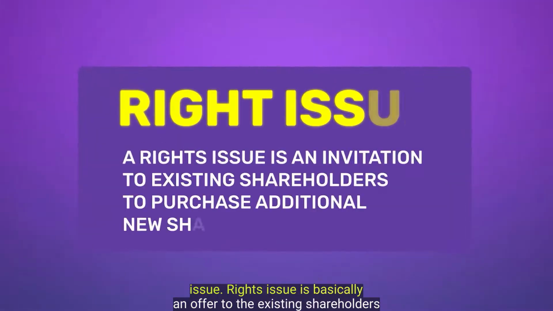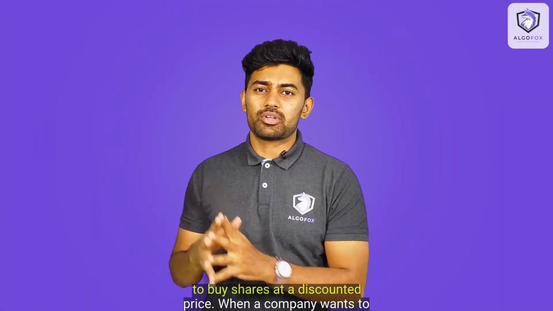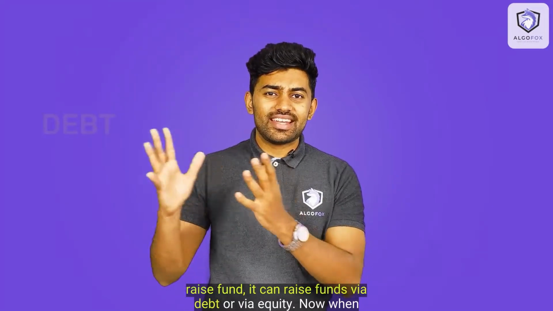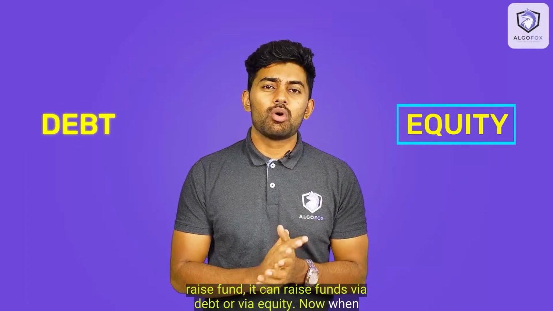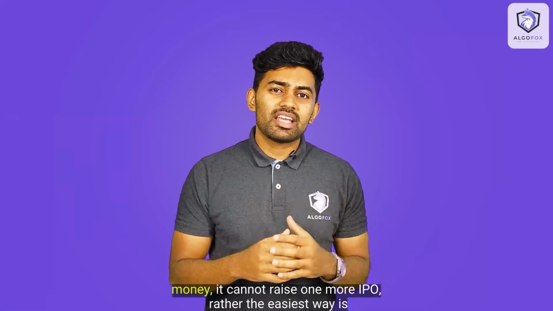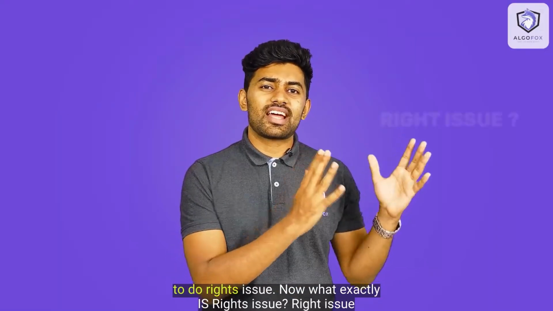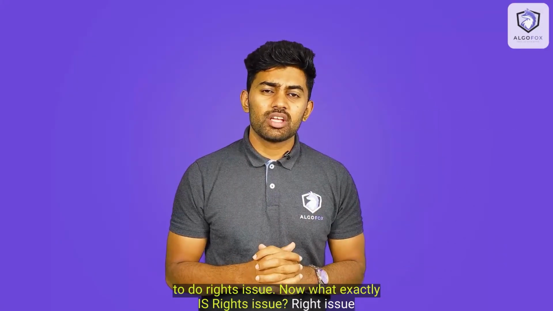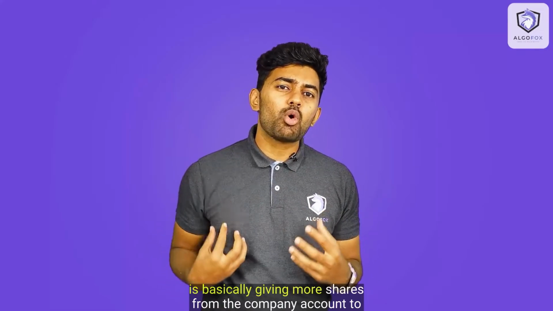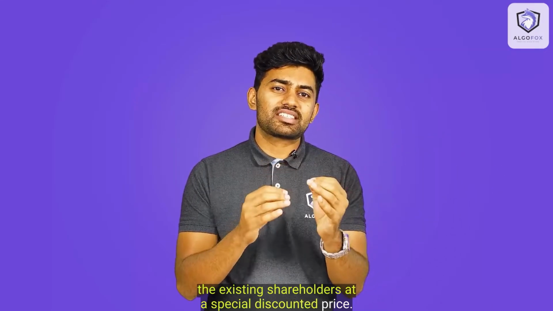Let us start with rights issue. Rights issue is basically an offer to the existing shareholders to buy shares at a discounted price. When a company wants to raise funds, it can raise funds via debt or via equity. Now, when a company has already raised money via IPO and wants more money, it cannot raise one more IPO. Rather, the easiest way is to do a rights issue. Now, what exactly is a rights issue? A rights issue is basically giving more shares from the company's account to the existing shareholders at a special discounted price.